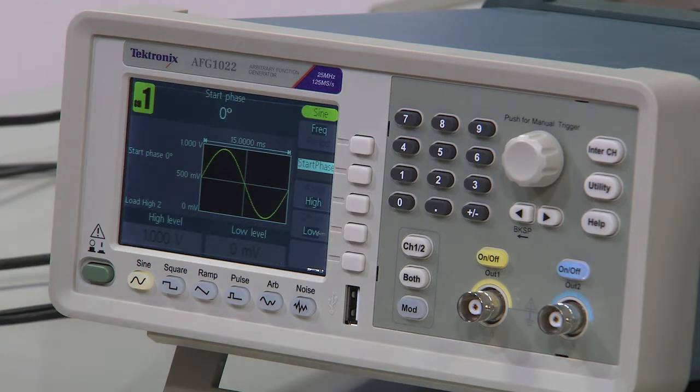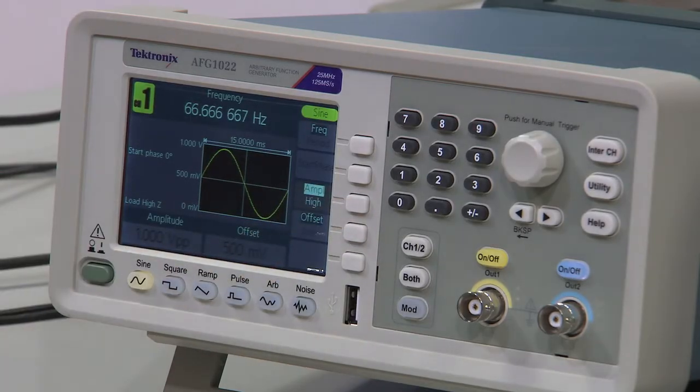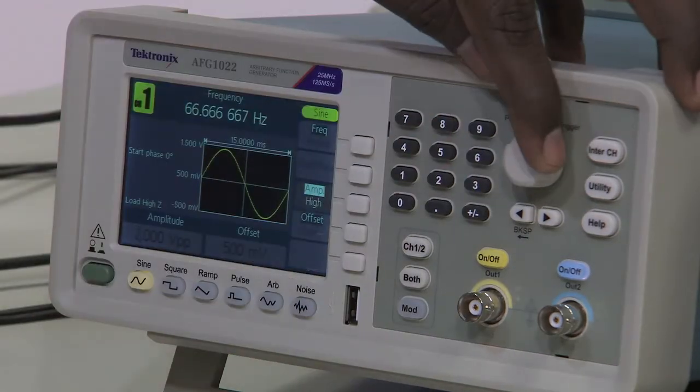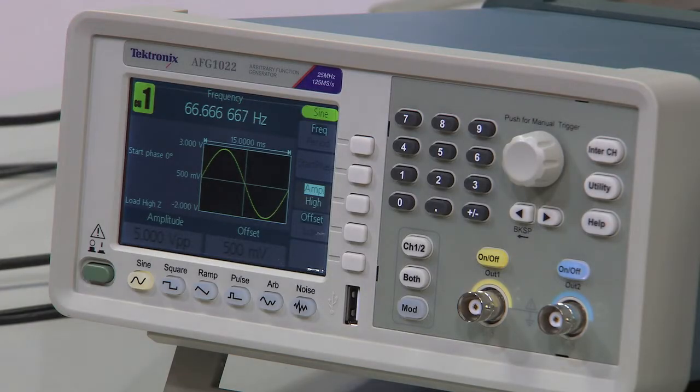Alright. Now, the next white button. We have seen this is the frequency here, and you can again change it to high level or low level, or you can change it to amplitude. The amplitude can be whatever voltage peak to peak, right now it is 1 volt peak to peak, and you can change it to 3 volts, 4 volts. When you see it changing, you can also see the signal on the y axis, from minus 2 volts to 3 volts, that means the total is 5 volts. This is how you can see the change in the amplitude. If you want to change the amplitude, you can easily change it using the manual trigger.